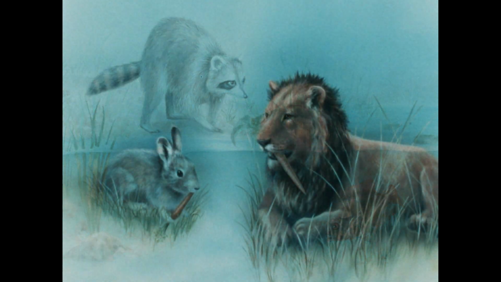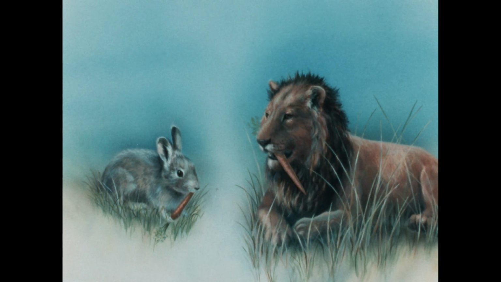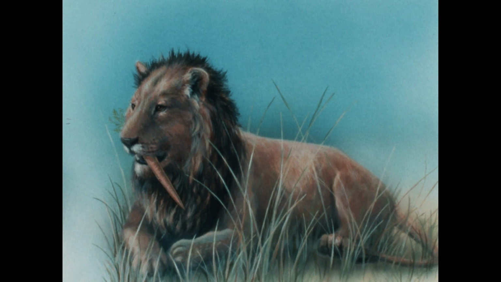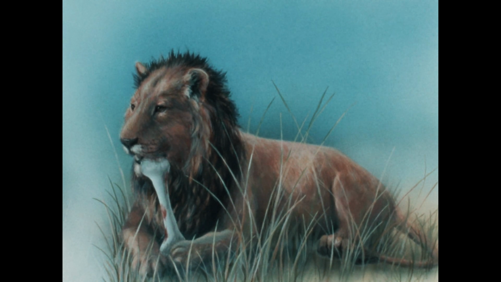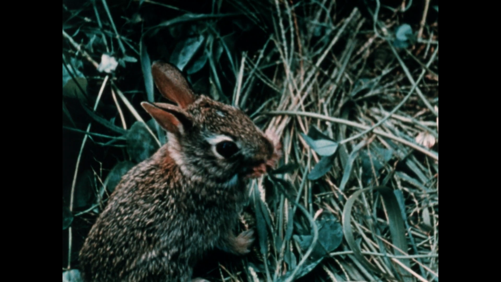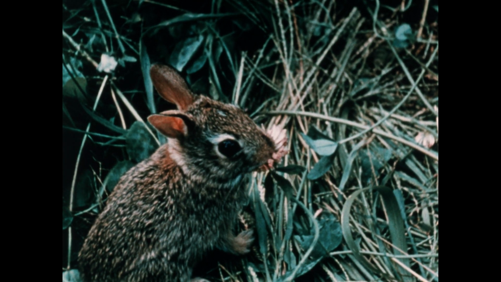Now, let's look at another picture. A lion and a rabbit, and each one is eating a carrot. A carrot is one kind of plant food. Now, of course, all animals need food, but do you think they all eat plant food? No, a lion likes to eat meat. Right. There are meat-eating animals, like a lion, and plant-eating animals, like a rabbit. Rabbits will eat carrots, and they also eat other kinds of plant food.